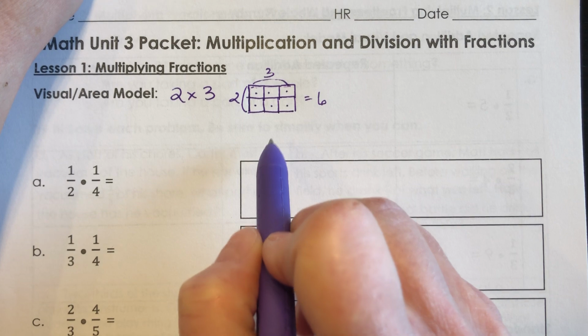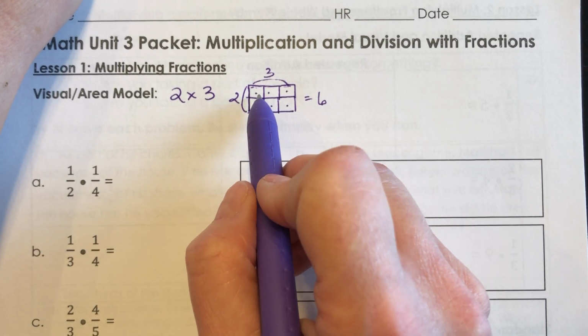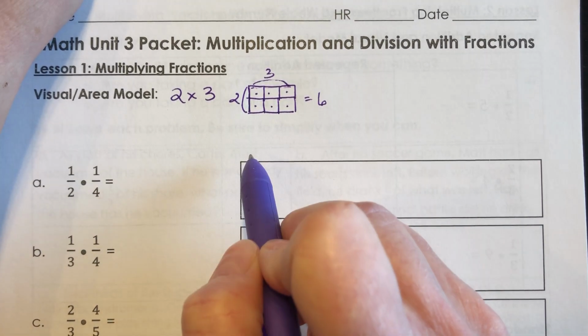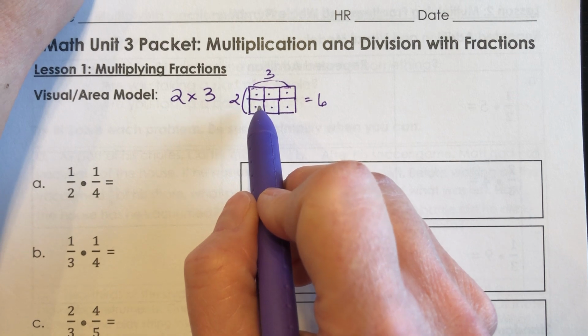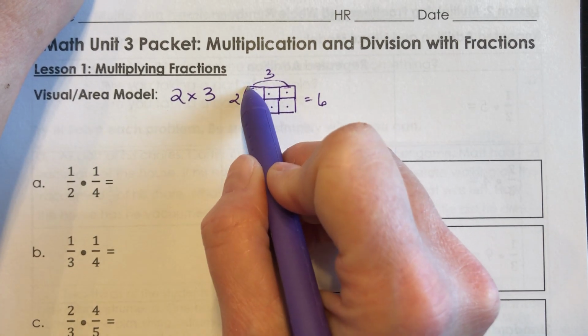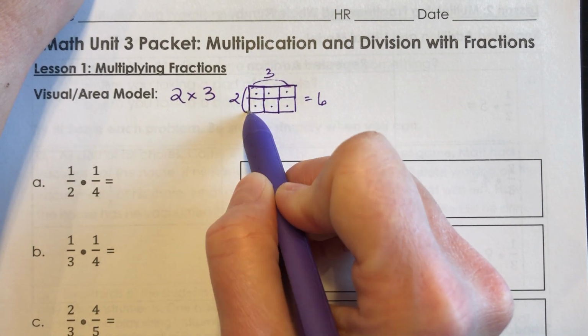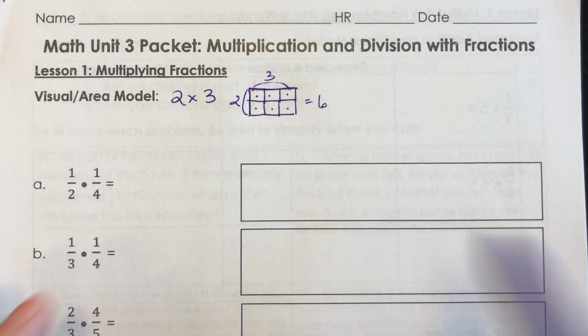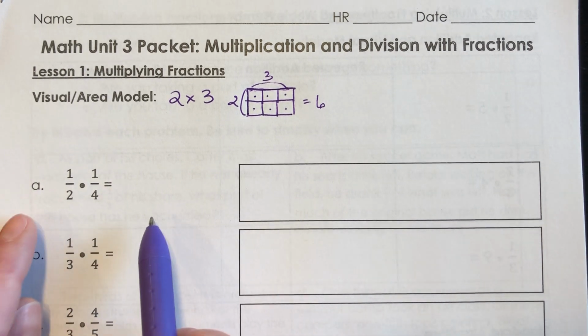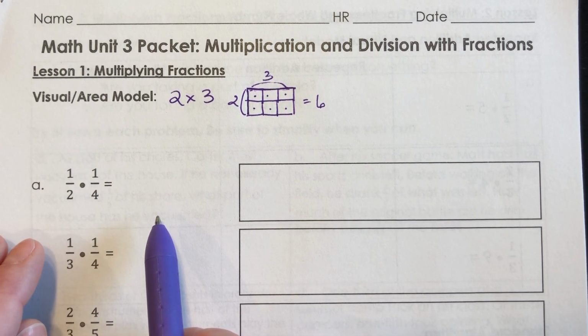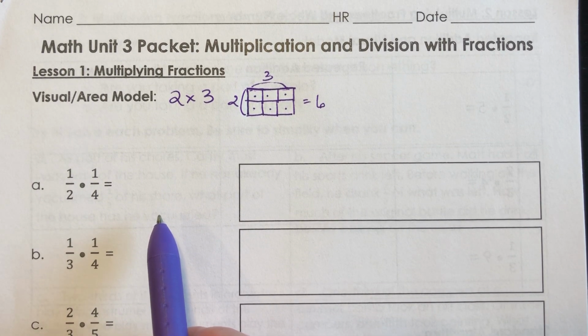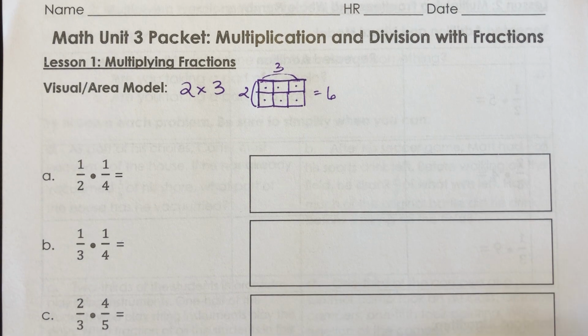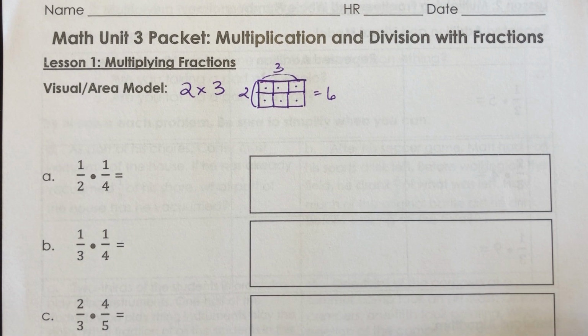So this is called an area model because in area you are finding the number of square units in a rectangle or a square, and all you have to do is take the length times the width. 3 times 2 means that there are 6 squares total. So we can actually apply this understanding to fractions. And seeing that visual is part of the standards that I have required to teach you.